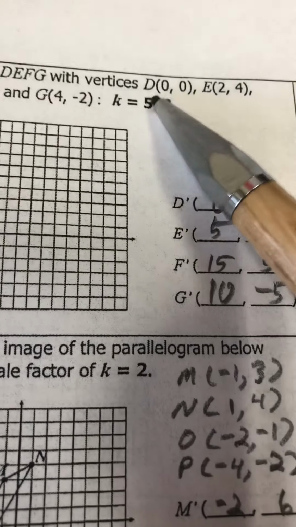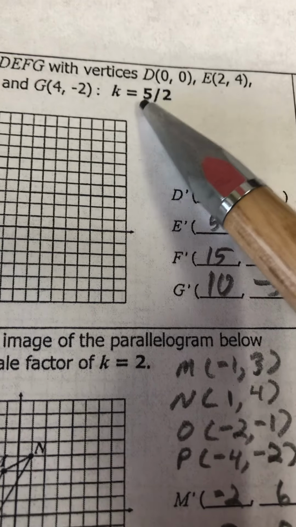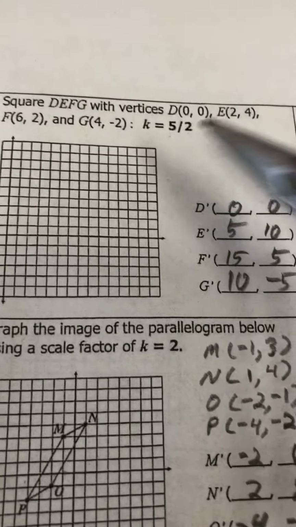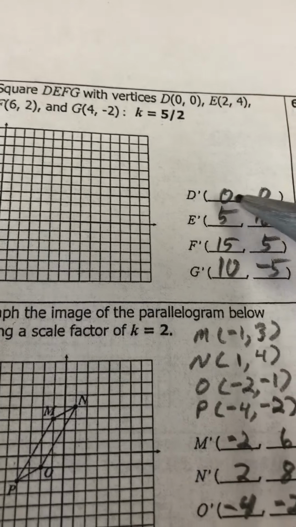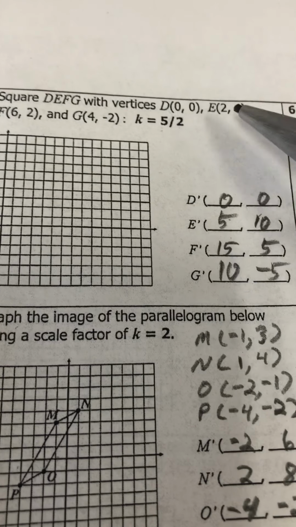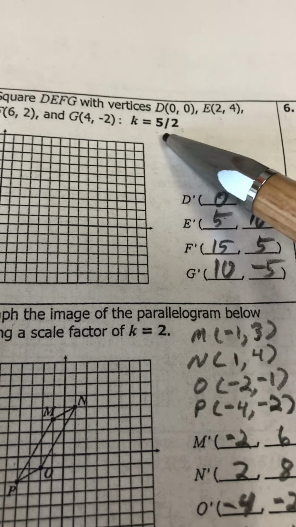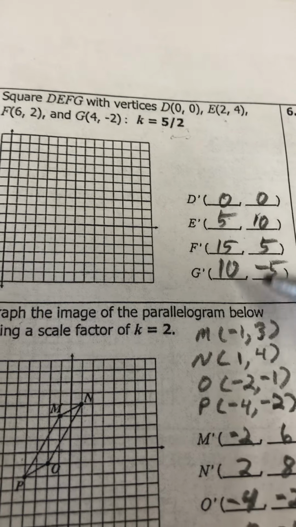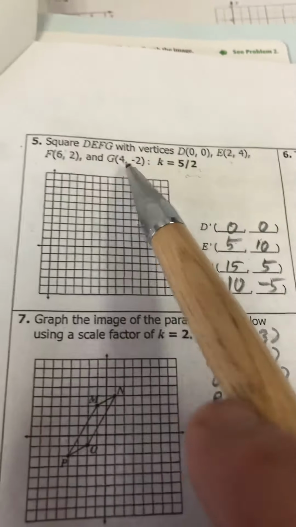Scale factor for this one, this fraction is more than 1. 1 would be 2 over 2. So this is 5 over 2. So actually this one is getting bigger. You still end up with 0, 0 here. But then you multiply by 5 halves. And these are the numbers that you get for each of these coordinates.